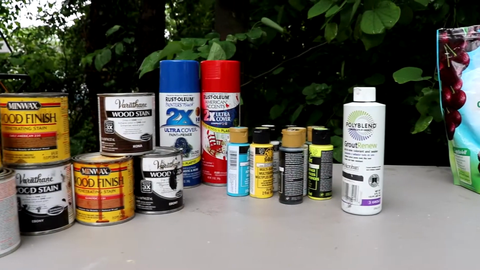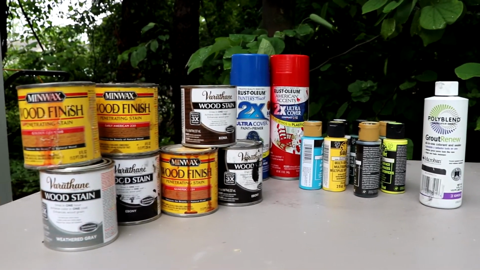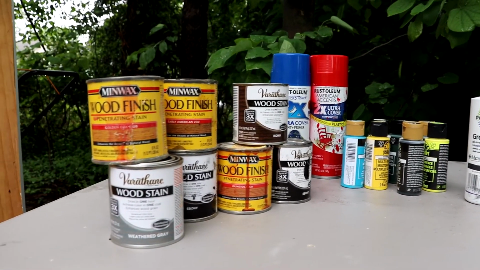The second category is going to be a surface stain. Again, it's pretty self-explanatory. This stain is going to go on. It is not going to seep into the bone. It's just going to be a very thin layer on top of the bone. This works really well for skull carving.